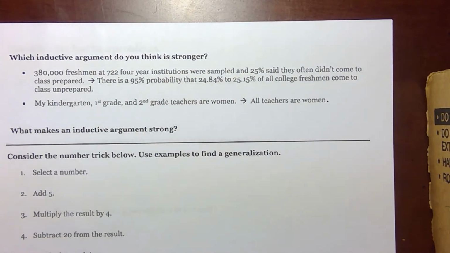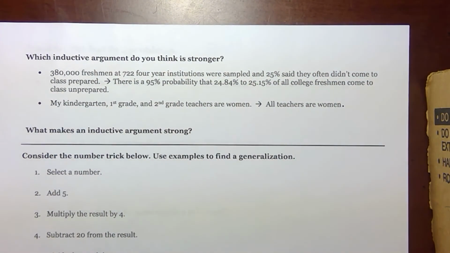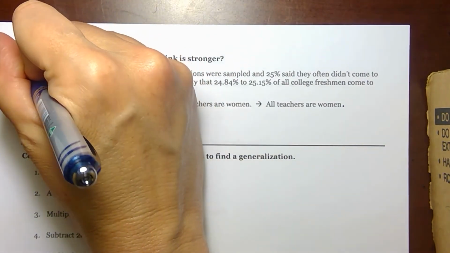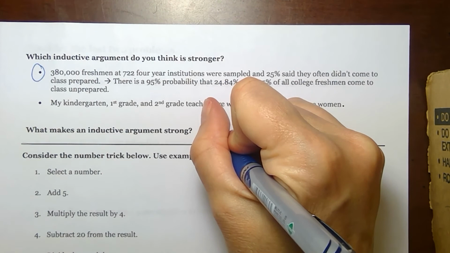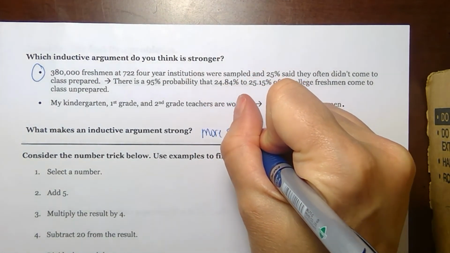Look at these two arguments. Which inductive argument do you think is stronger? Well, the first argument is much stronger than the second. Why is that first argument stronger? It's stronger because I have more specific examples, more cases.